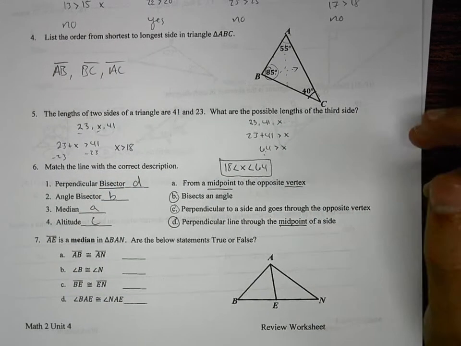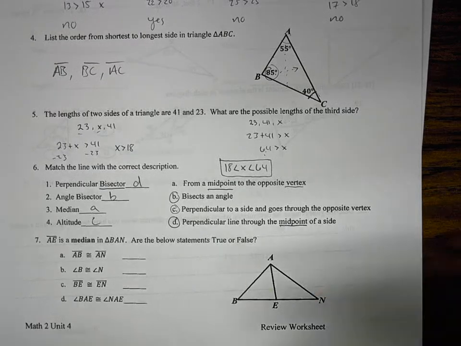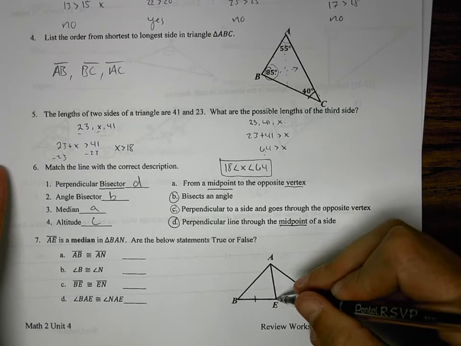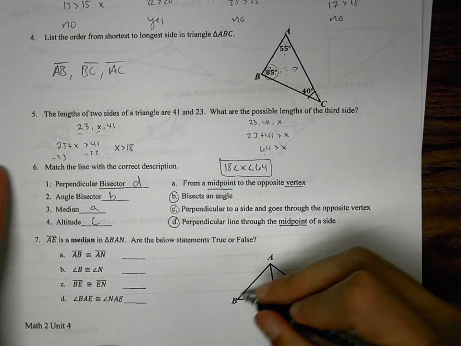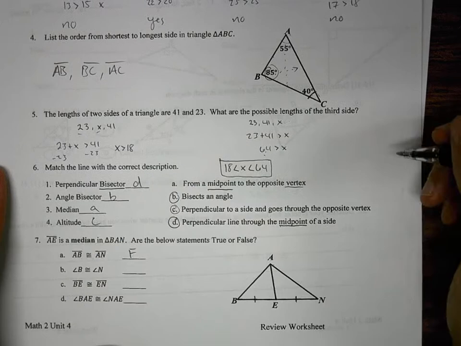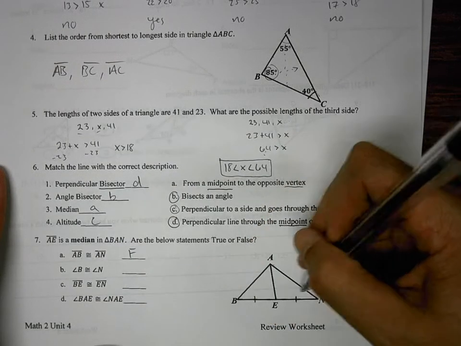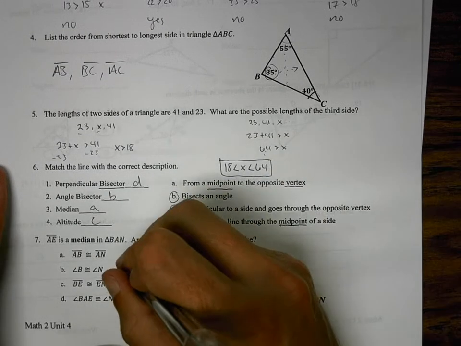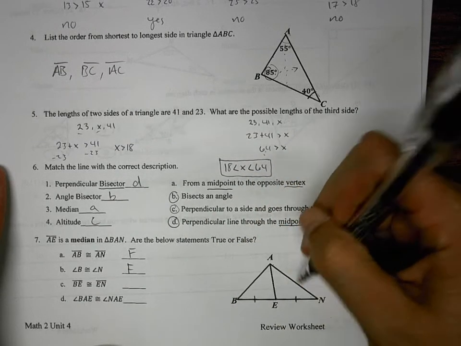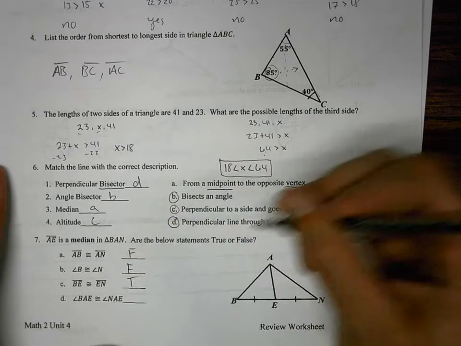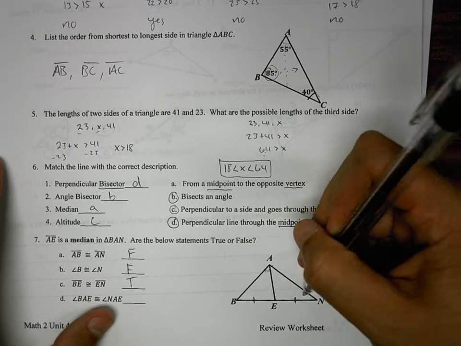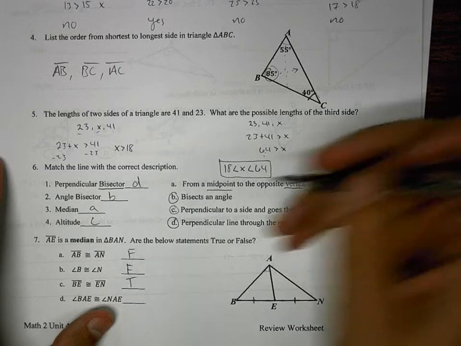So, if AE is a median, that means that these two sides must be congruent to each other because E is the midpoint. So, AB congruent to AN, we don't have enough to know that. Angle B congruent to angle N, still don't have enough information. BE congruent to EN, that's true. And BAE, this angle, congruent to NAE, we don't know.